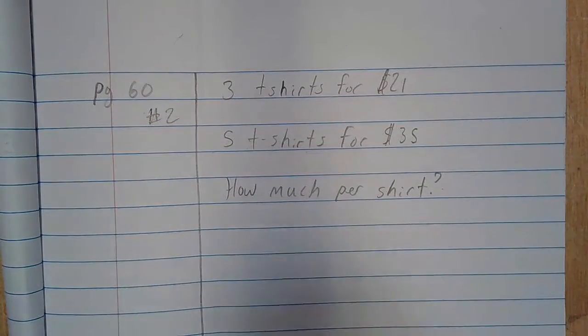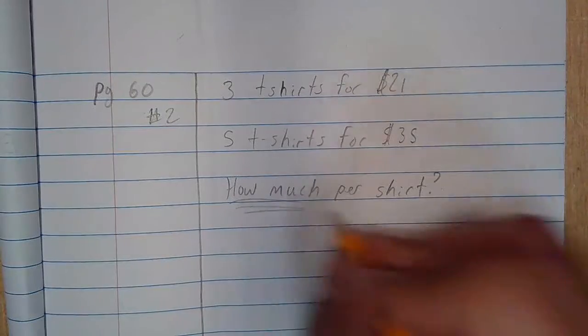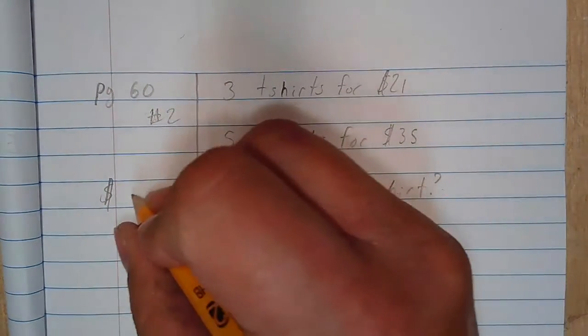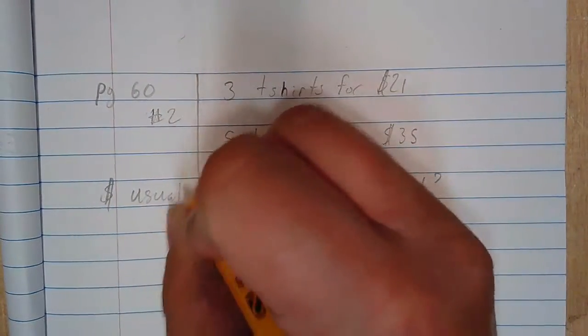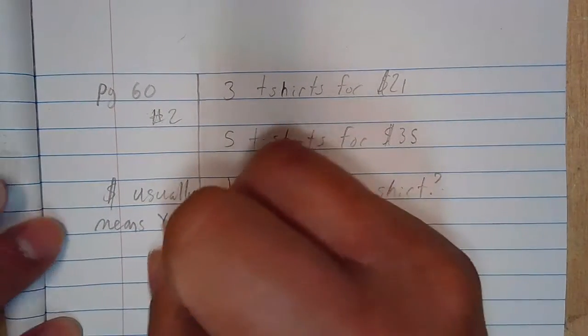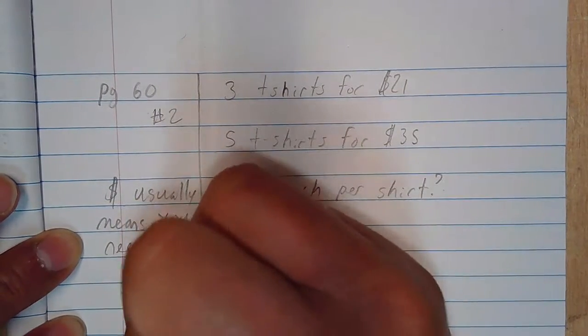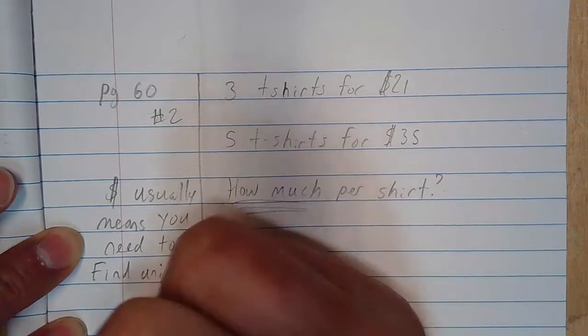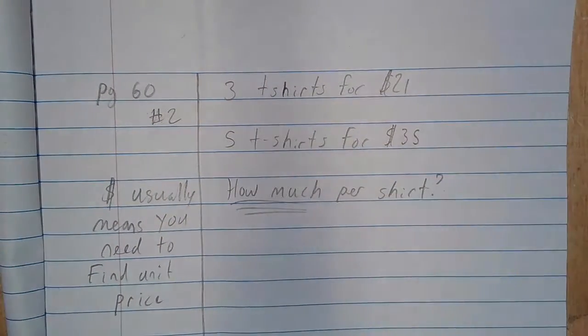Now, I don't know if you remember this or not, but when we talk about how much, that means money. So money, money, money usually means you're going to need to find unit price. All right.